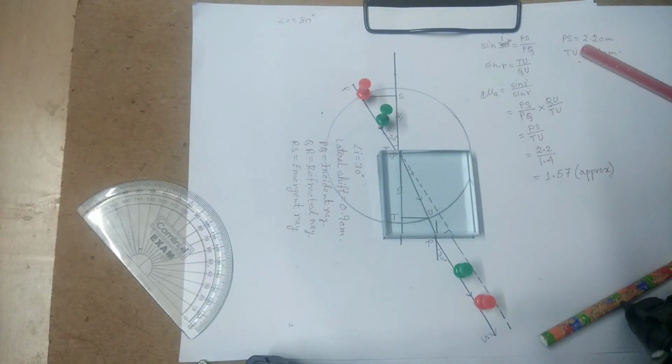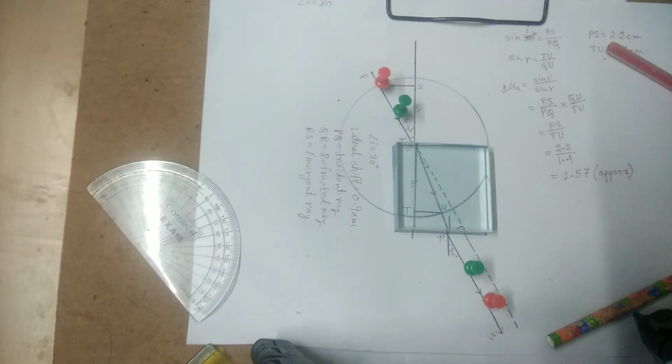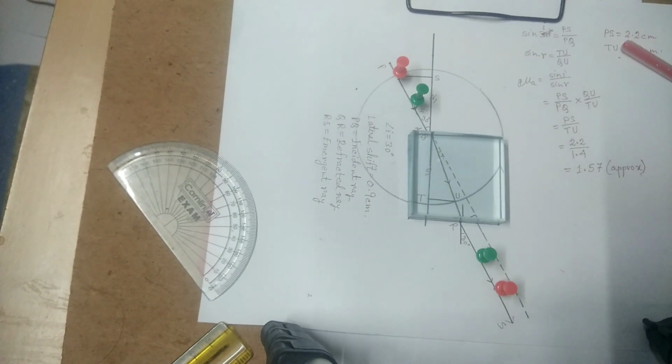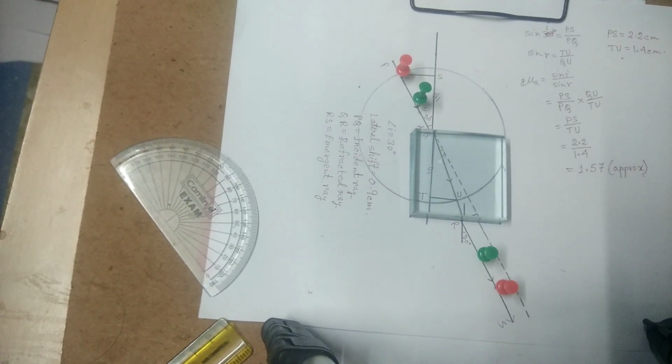That means all the four pins, red pin, green pin, again green pin and red pin, are in a straight line. Right? Now let us see. Here what you find is that all the pins are in a straight line. Right? Now what do we have to do?